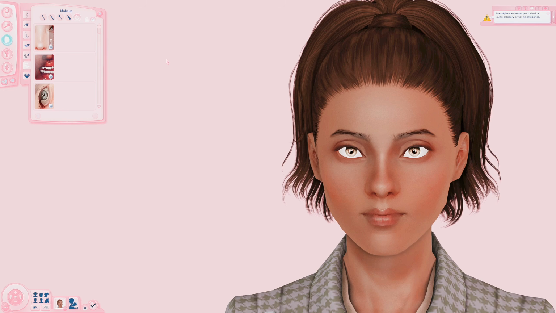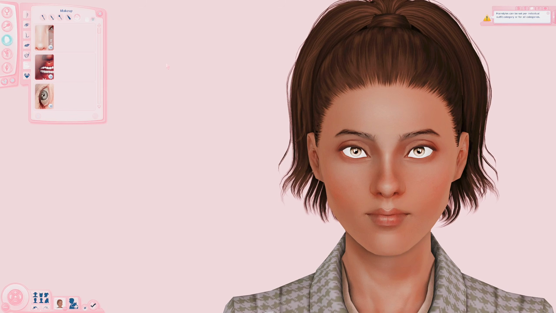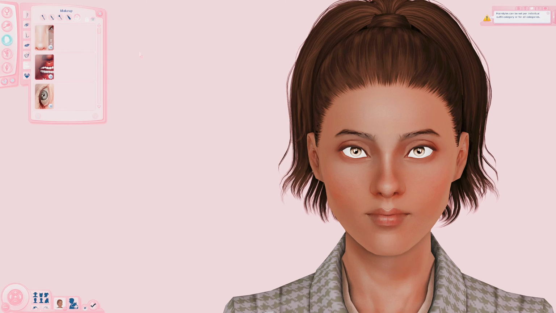Also, you guys, another thing I almost forgot to mention is that I have a mod that removes the EA eyelashes because we use custom eyelashes. So that's also really useful if you are curious.